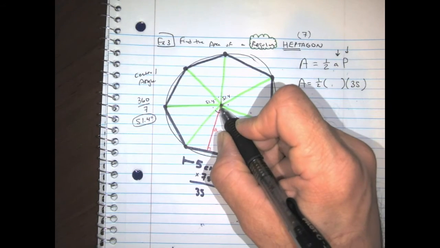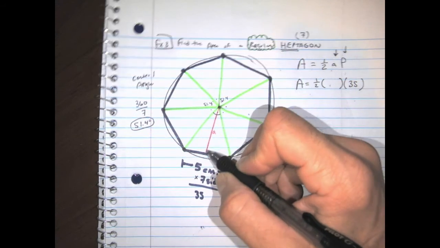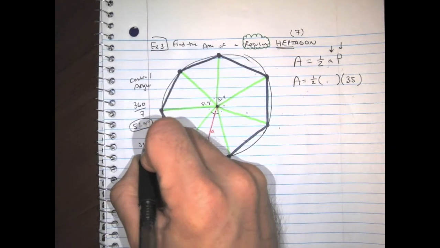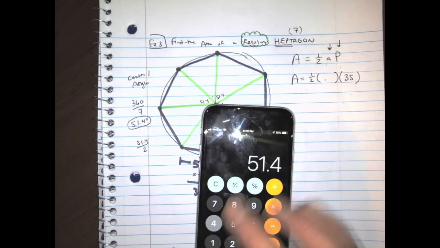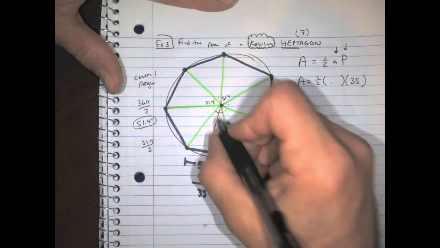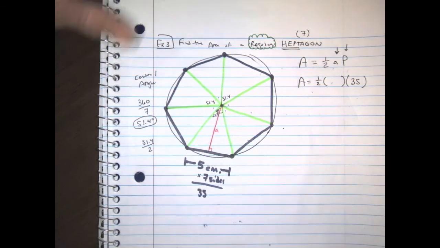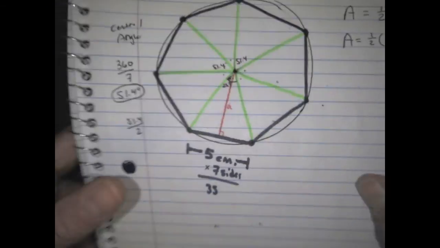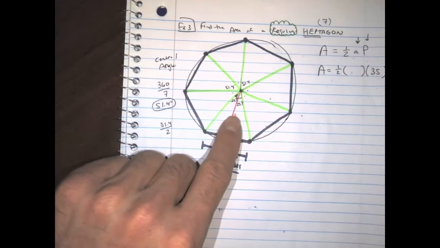Now remember what the apothem does to your central angle. This red apothem cuts your central angle into 2 equal pieces. Now take that 51.4 and cut it in half, please. So let me punch this out. 51.4 central angle, let's cut it in half. 25.7. We have this angle right here, 25.7 degrees. That is super hard. Can you see that? 25 point, that's blurry. And then this angle is also 25.7 degrees.